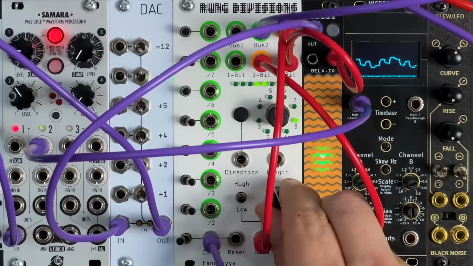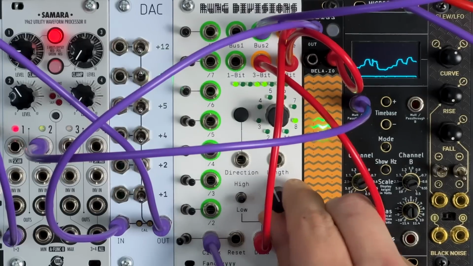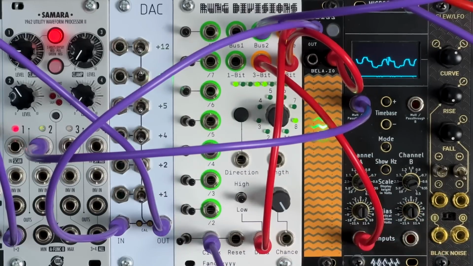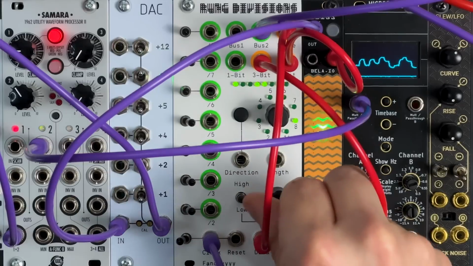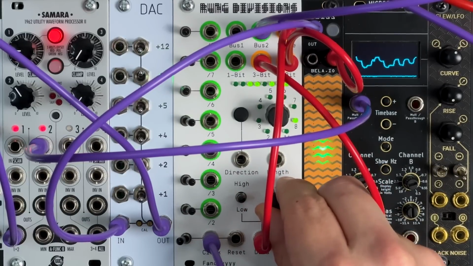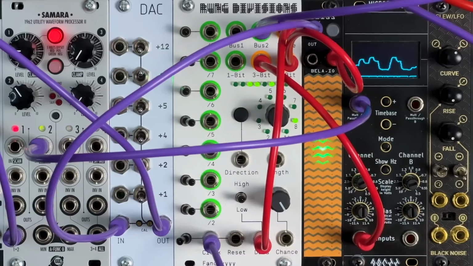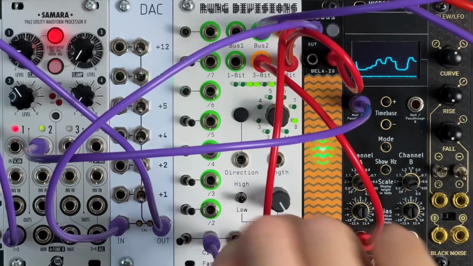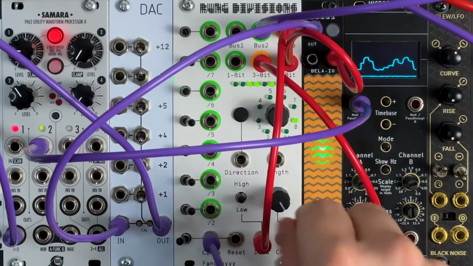Just bring it down really slowly. There we go, let's lock that again. So it's a nice way to let a little bit of randomness in and then relock it.